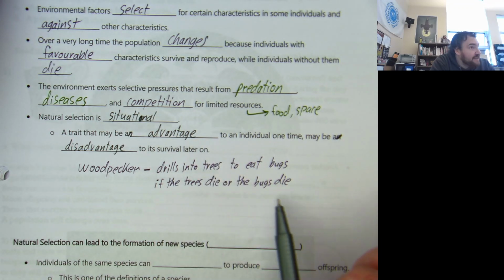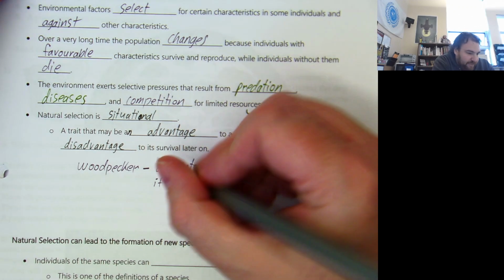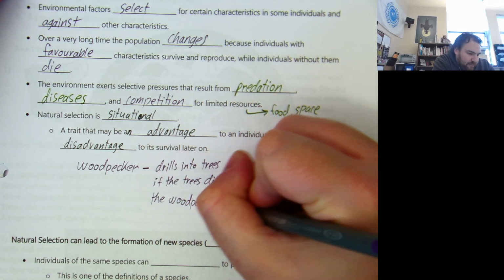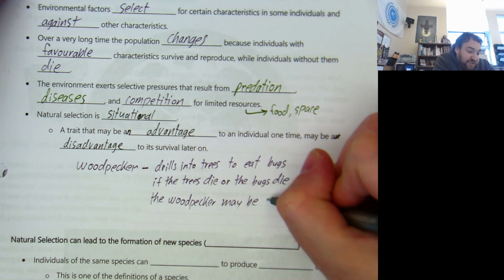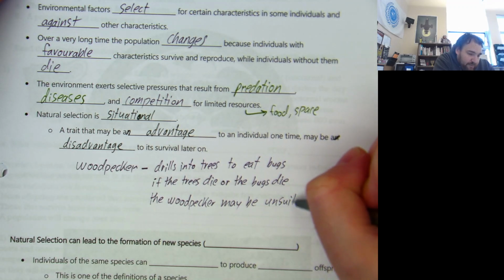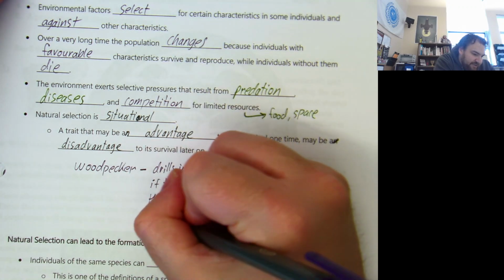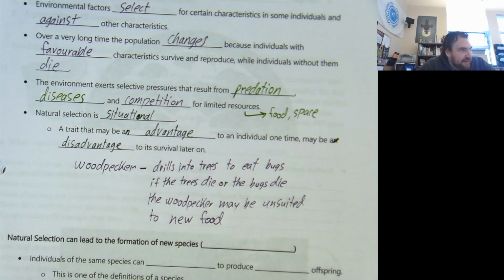Woodpecker drills into the tree to eat the bugs. If the trees die or the bugs die, if the food source changes, the woodpecker may be unsuited to new food. Believe me or not, this is actually less than what I'd written before. And if the woodpecker can't eat, the population either leaves or the population starves.